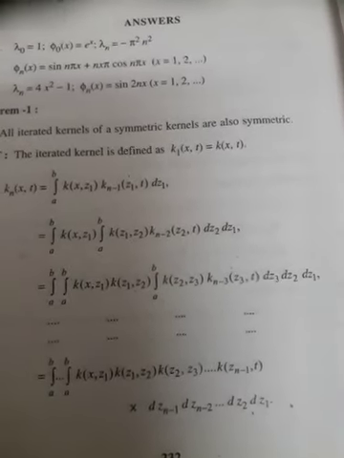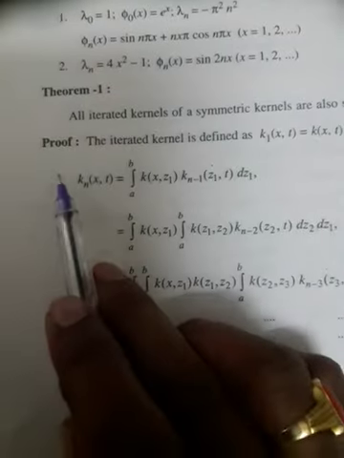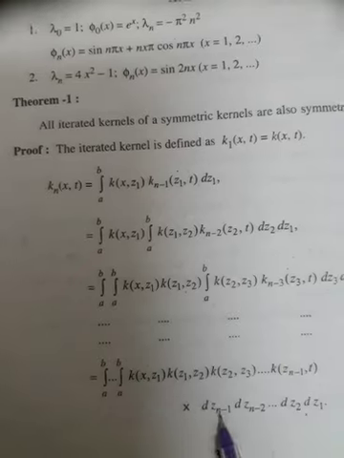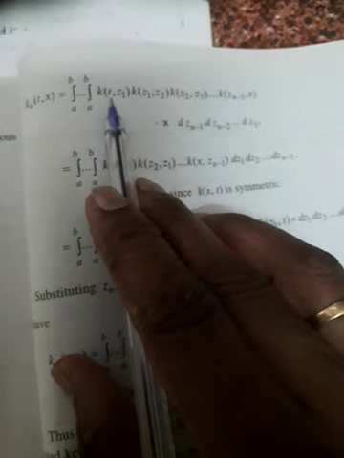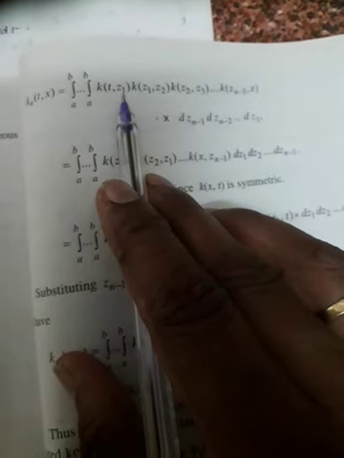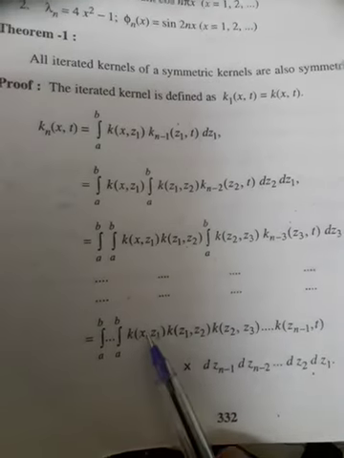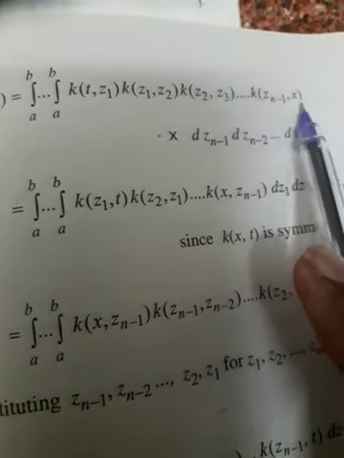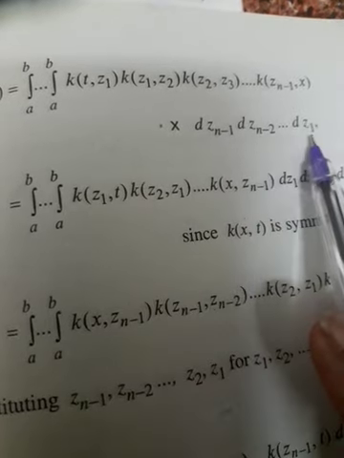Now this is about the kn of x comma t. We got it like this. Now we'll try to find kn of t comma x as well. So kn of t comma x, how will it be? Integral a to b, and integral a to b, wherever x is there we'll put t. Previously we have written x comma z1, now we'll take t comma z1. So this is k of t comma z1, k of z1 comma z2, z2 comma z3, up to z n minus 1 comma x, into dz n minus 1, dz n minus 2, up to dz1.